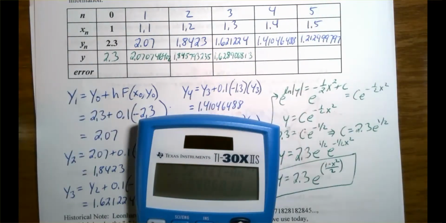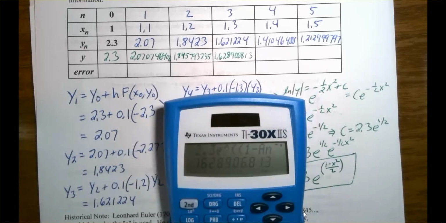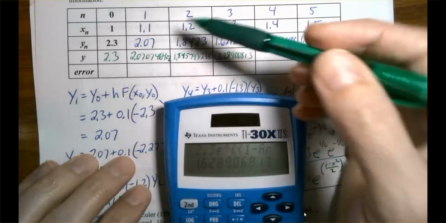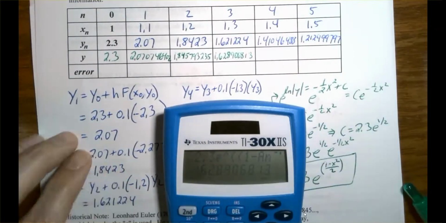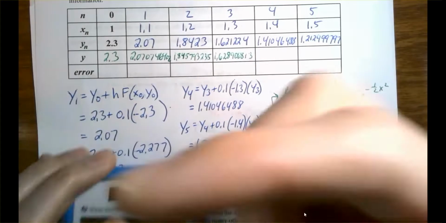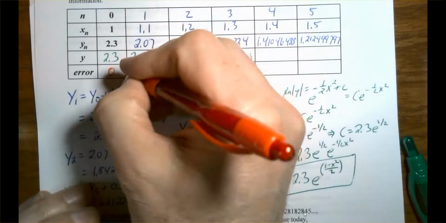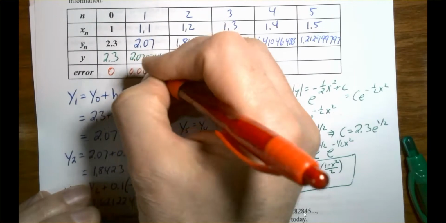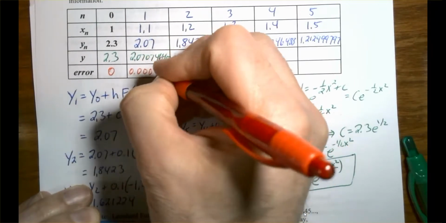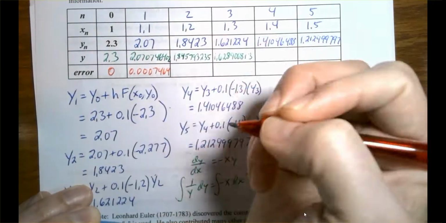I'll pause on this end so you don't have to watch me calculate all these. I'll calculate all these and then do the subtractions to get the errors. Let me actually go back here. You can see the error on the first one is 0. On the second one, just look at the difference here. Well, that one's pretty quick. I can see it's 0.000746 something.